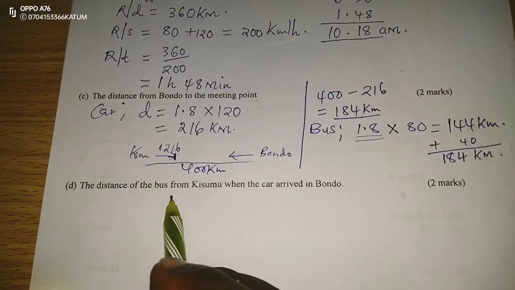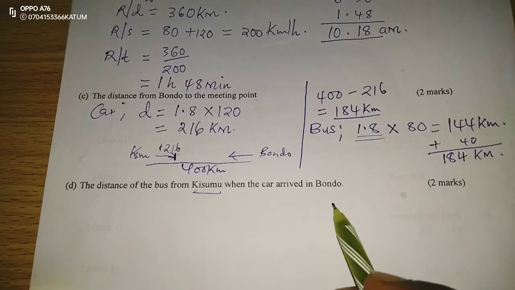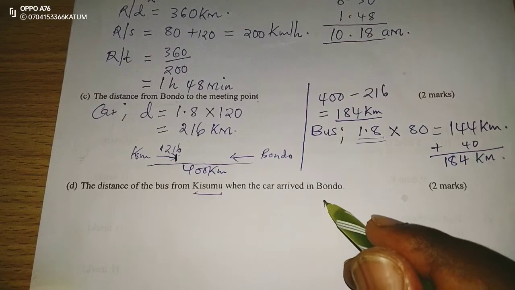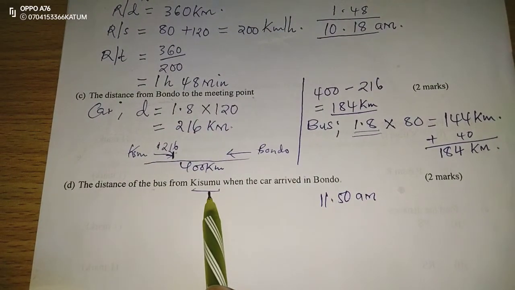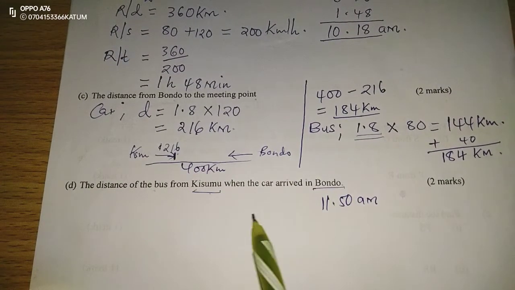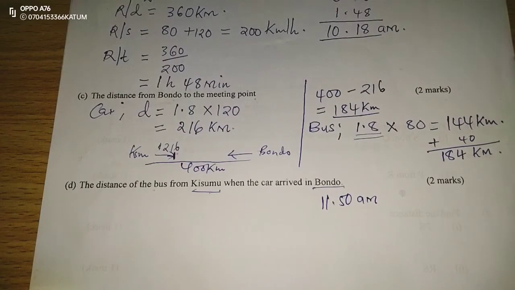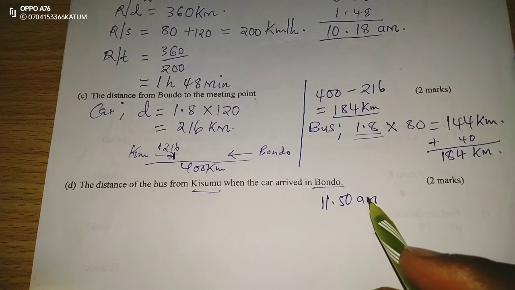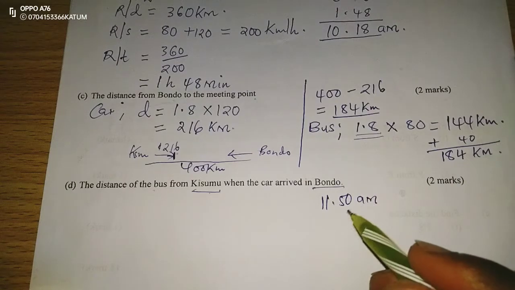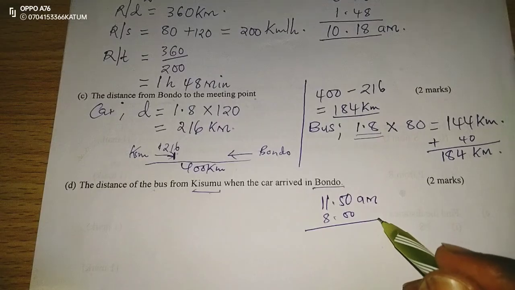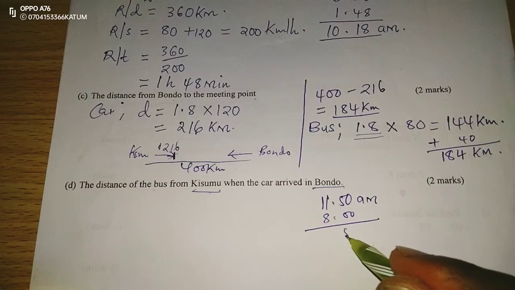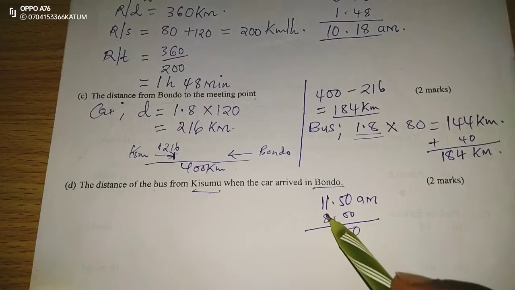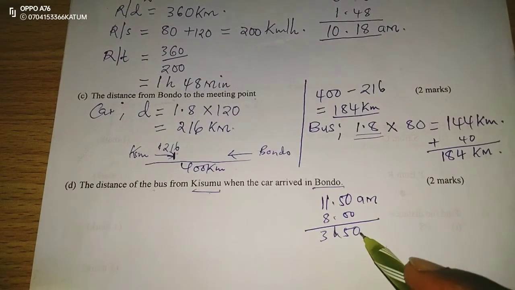Finally, we are asked to calculate the distance of the bus from Kisumu when the car arrived in Bondo. Car is arriving at 11:50 a.m. We want the distance of the bus from Kisumu when the car arrived. So distance of the bus from Kisumu, we can calculate the distance this bus has already traveled by 11:50, because the bus started traveling at 8 a.m. exactly. So from 8 a.m. to 11:50 when the car will be arriving, how long has the bus been traveling? So this is 50, and this is going to be 3 hours 50 minutes.